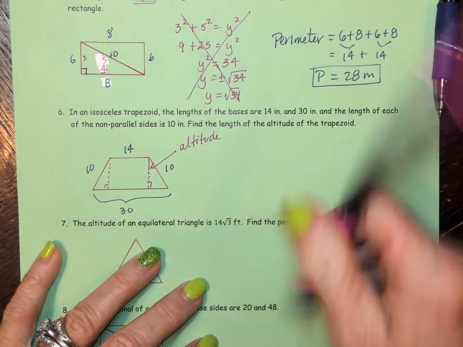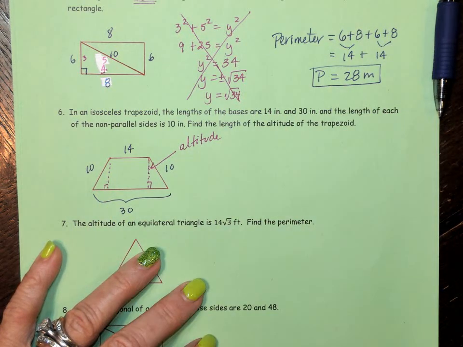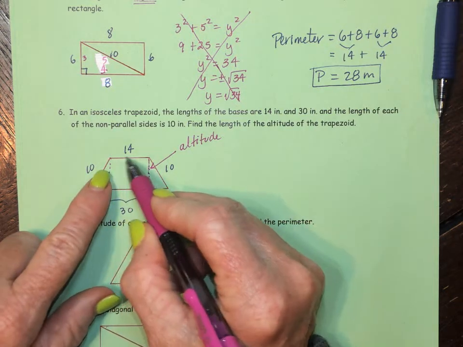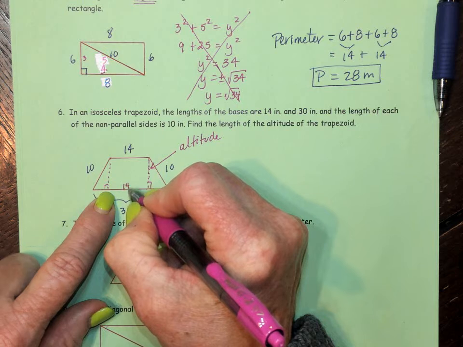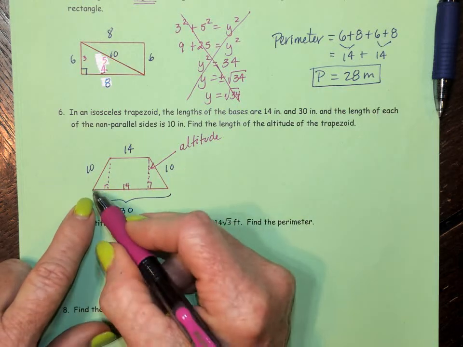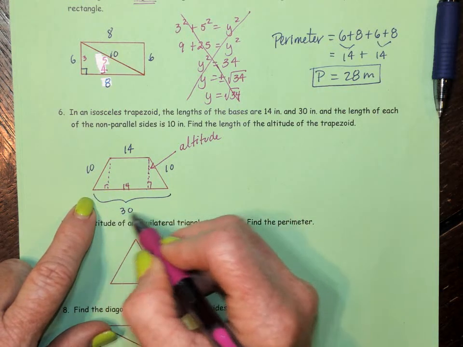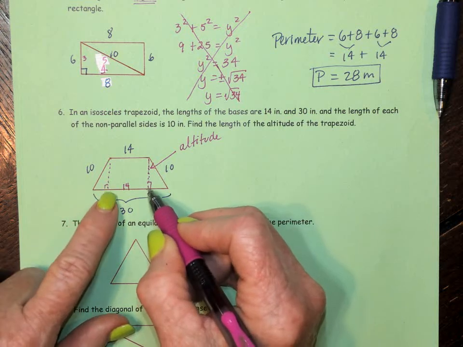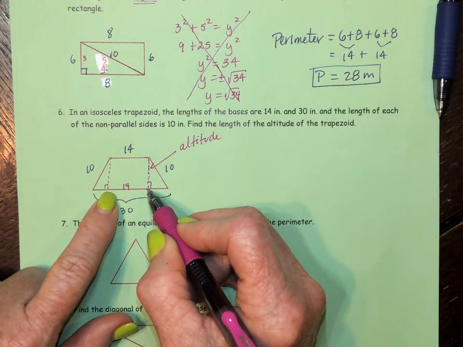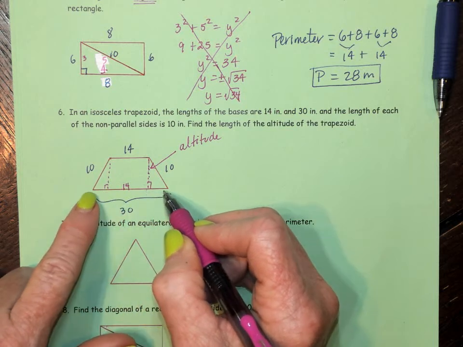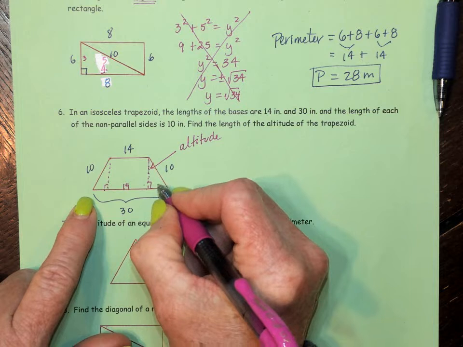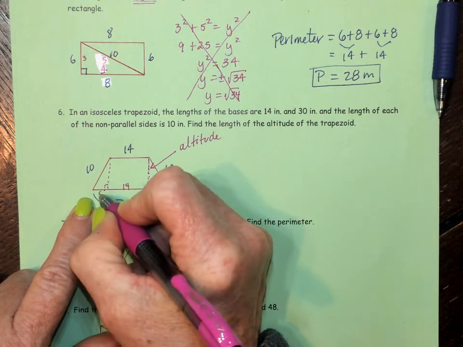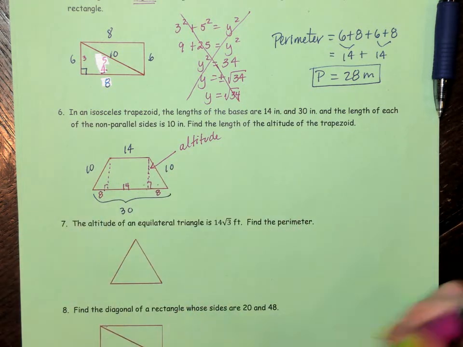All right, this is an isosceles trapezoid. So this 14 piece that's up here, that comes straight down. There's 14 sitting right there. 30 on the whole thing, minus this 14 in the middle. 30 minus 14, 16. That 16 then has to be split evenly between here and here, which means this piece is 8, and that piece is 8.